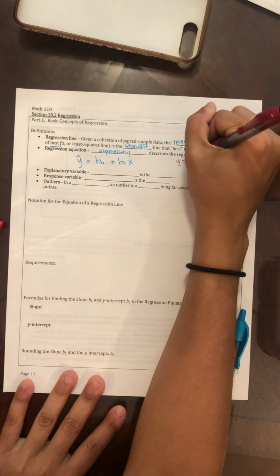All right, so B sub 1 is going to be R times S sub Y over S sub X. And what does each variable stand for? So remember, R is your correlation coefficient. If you do it by hand, it's a really tedious way. You can use your calculator, that's fine.